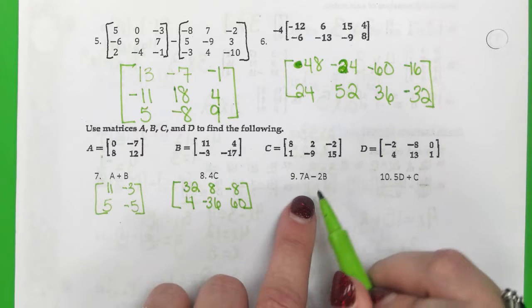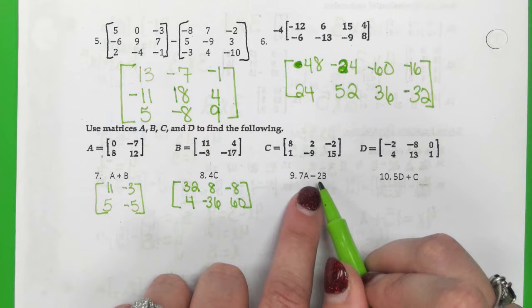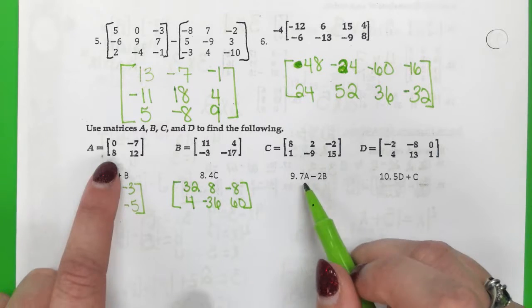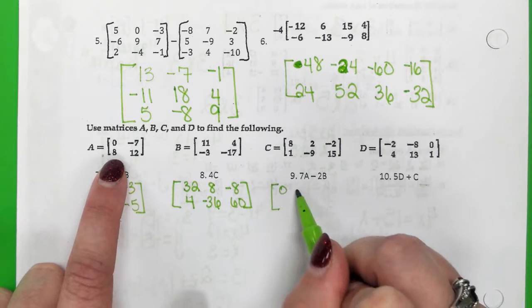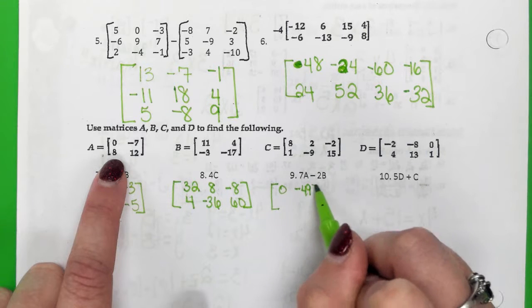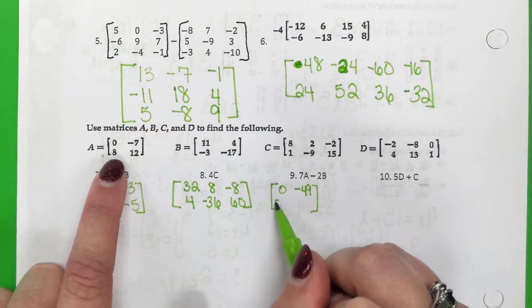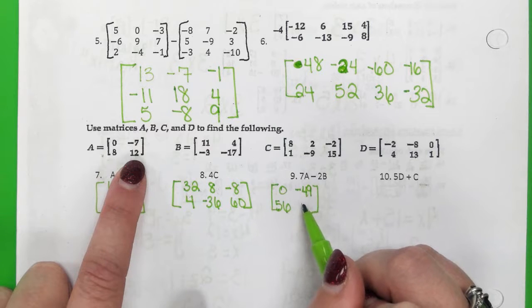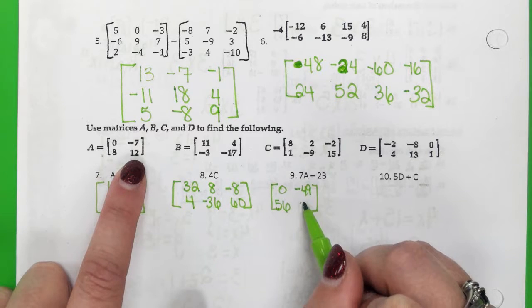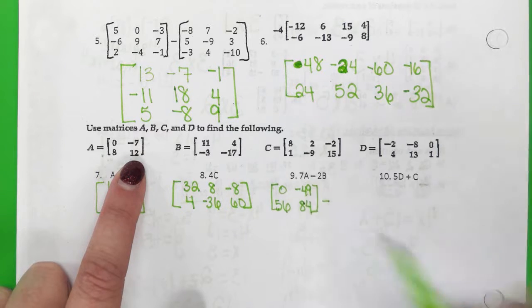All right, what about number 9? What's it want you to do here? Multiply A times 7. Let's do A times 7 first. What do we get when we do A times 7? 0. Negative 56. And 84.